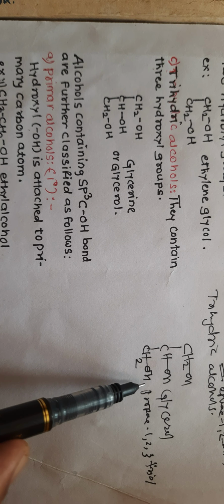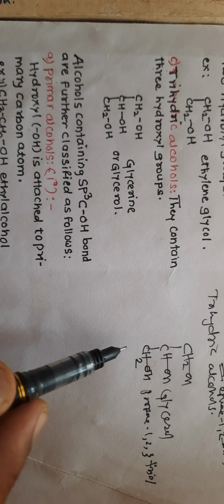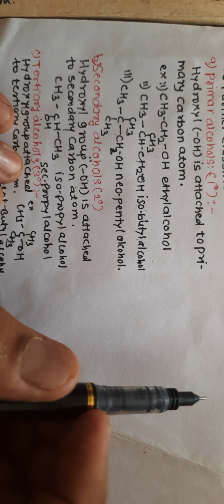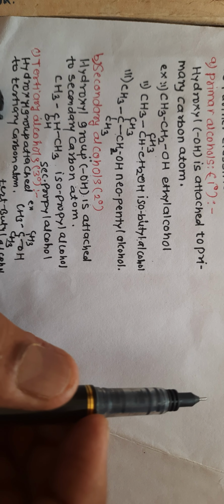Now, again, alcohols are classified on the basis of the position of the OH group on the carbon atom. There are different types of carbon atoms: primary, secondary, tertiary, and quaternary carbon atoms. Whether the OH group is attached to a primary, secondary, tertiary, or quaternary carbon atom, on that basis alcohols are classified as primary alcohols, secondary alcohols, and tertiary alcohols.